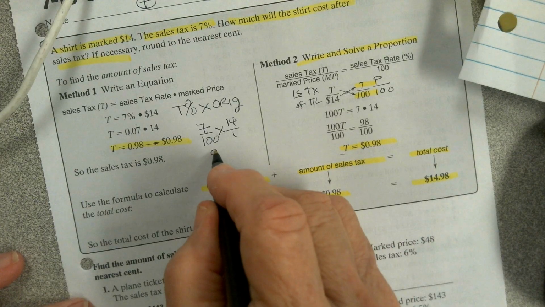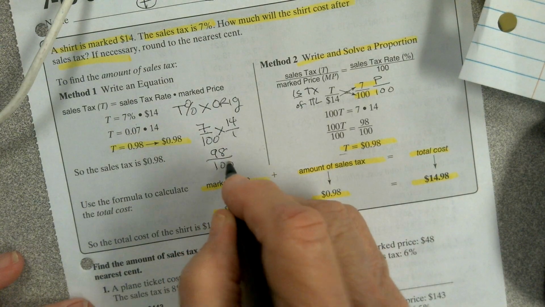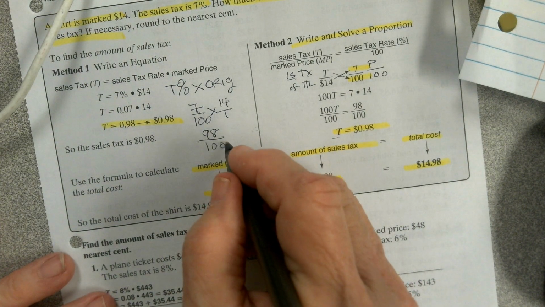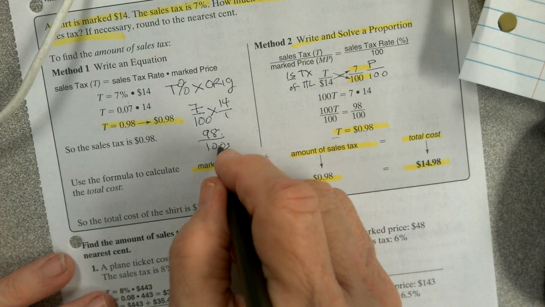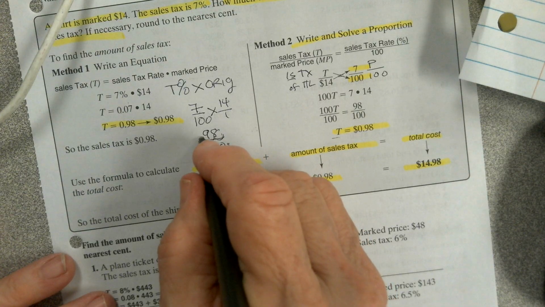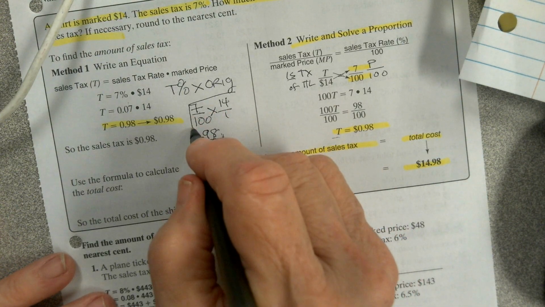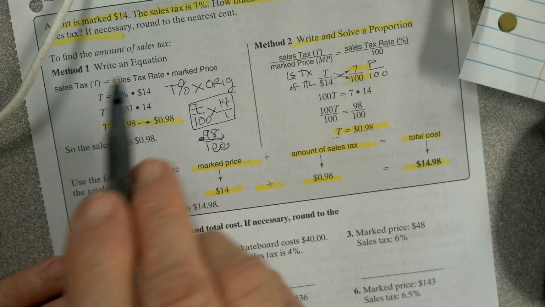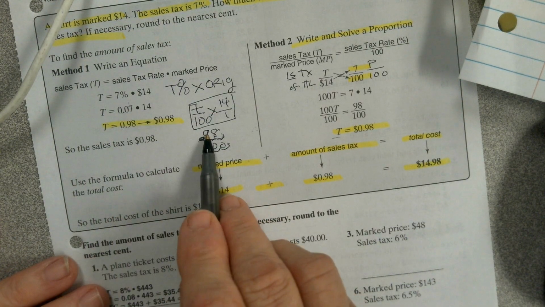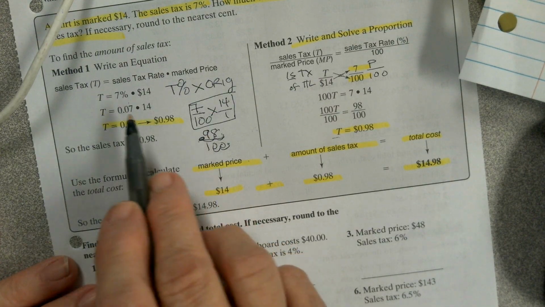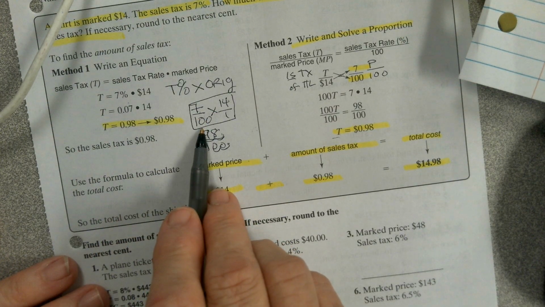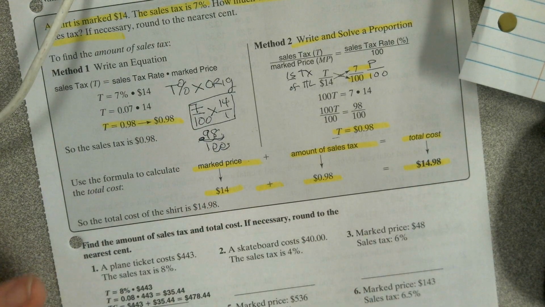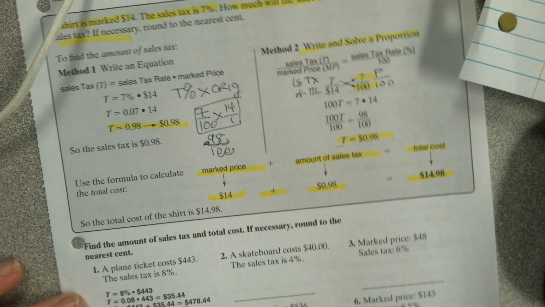So in this case, what's 7 times 14? I think that's 98. Divided by 100, guess how many places I'm going to move the decimal? Twice. And so I'm going to put it here, put it here. We want that to be a 1 and a 1. So if you're using this method, you do not need to put it in decimal form. You either put it in decimal form or you put it in fraction form. Not both. I prefer this way because I might forget to move my decimal. It comes out to be the same thing.